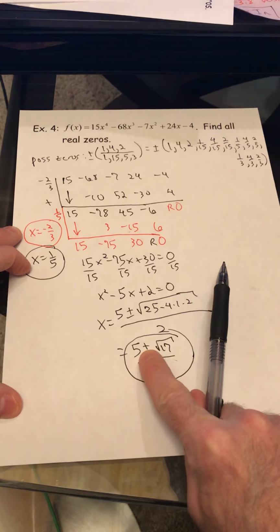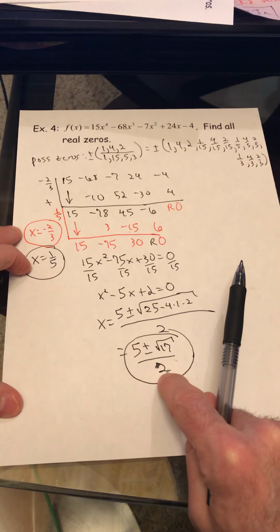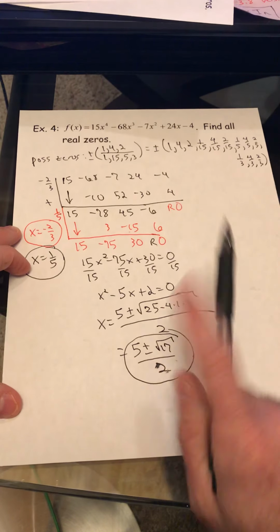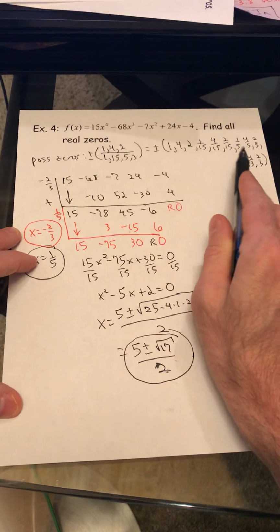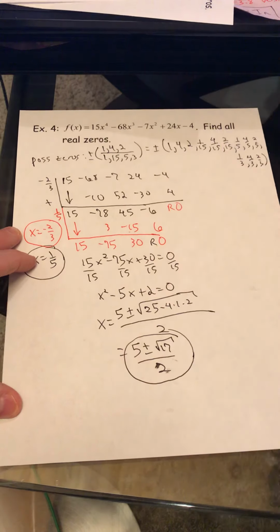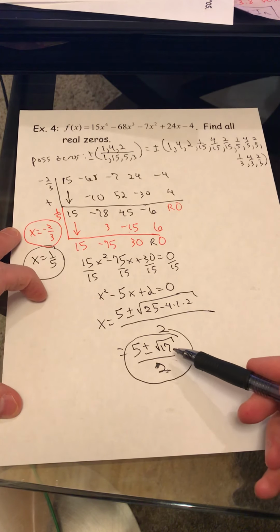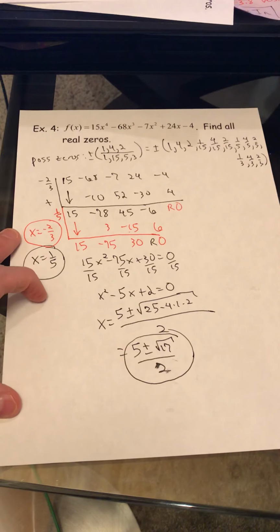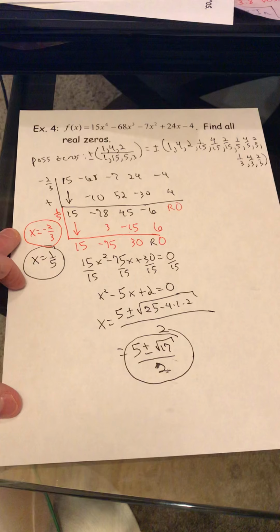If I do 5 plus radical 17 divided by 2, again, it's going to be between 4 and 5. So you will usually or often end up with zeros that aren't on our rational list. Again, sometimes they could be real irrational values. Sometimes they're going to be imaginary. We'll look more at that in the next half of the section, but that completes the first half of 2.5.